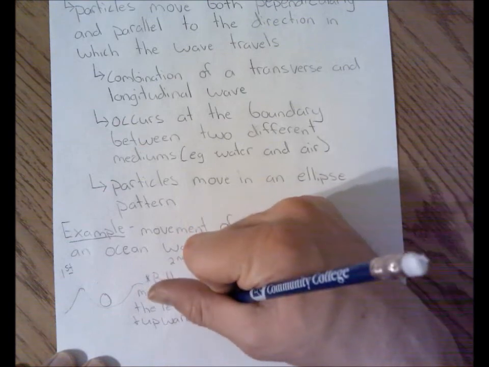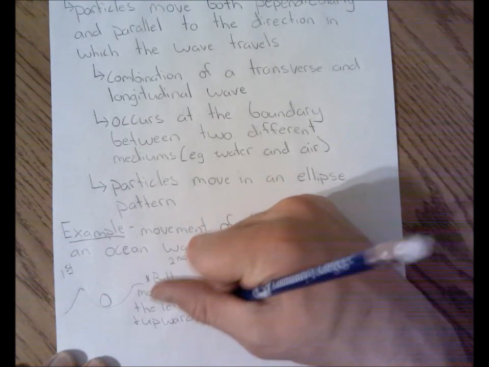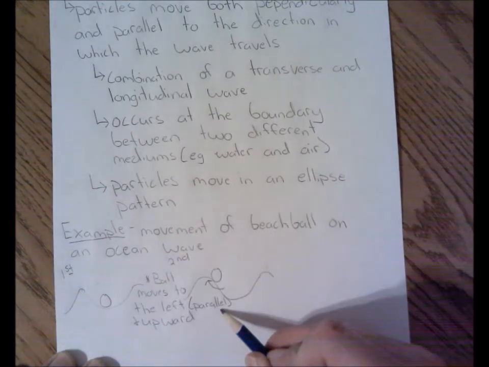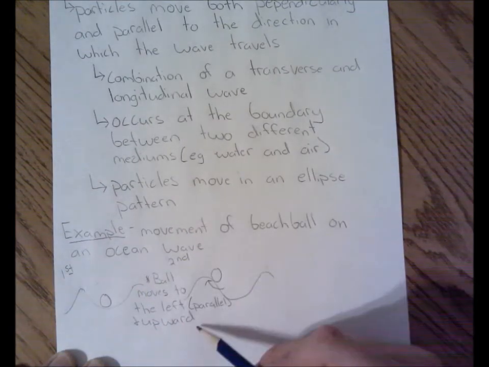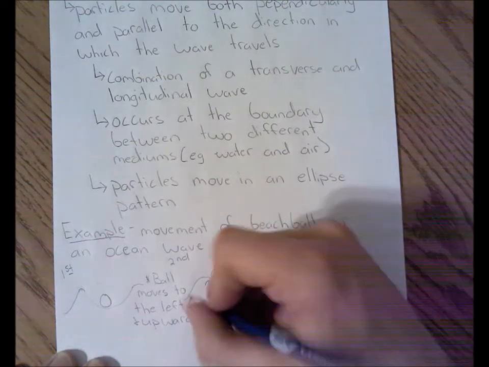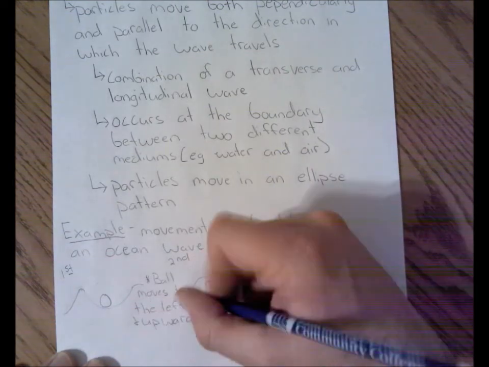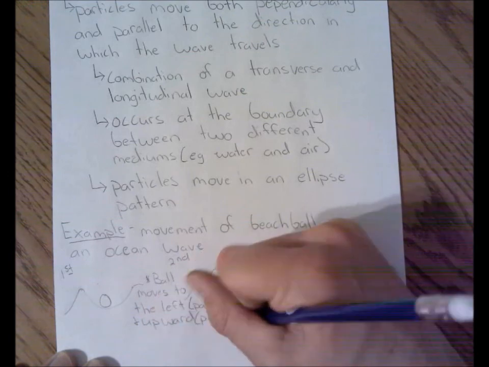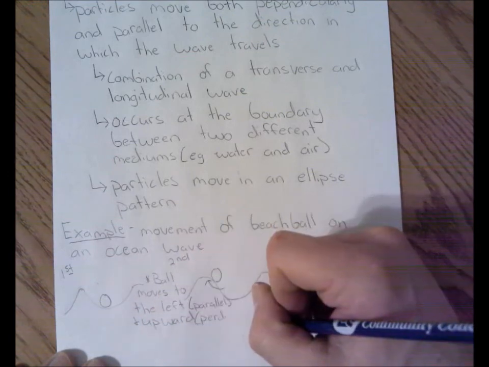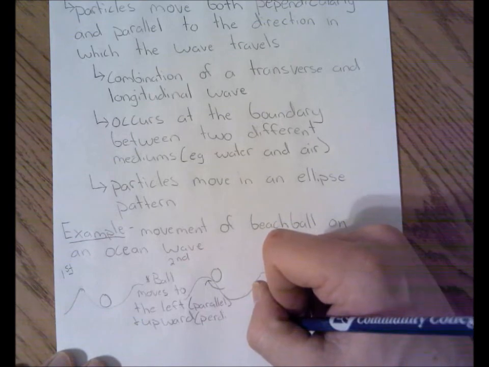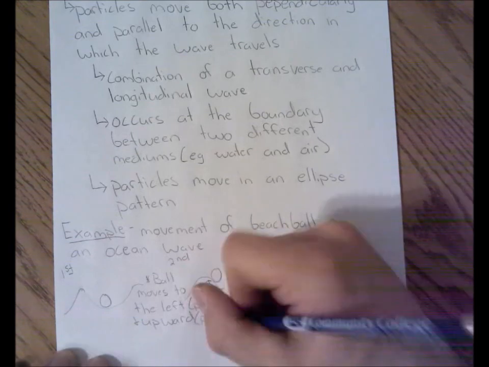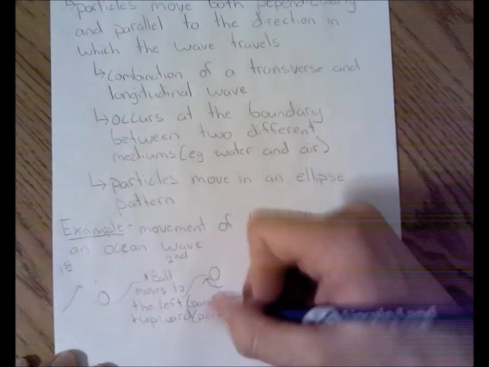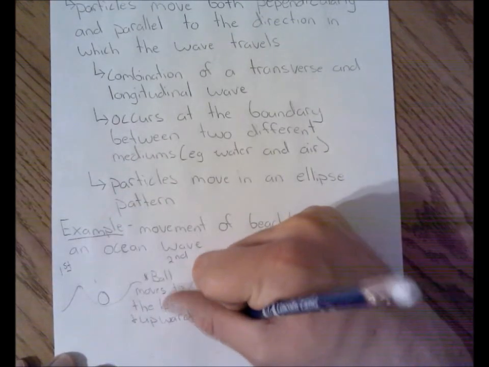And then that up and down motion is it moving perpendicularly, which is associated with the movement of a transverse wave. And whoops, I made a misspelling here. Perpendicular motion. Parallel is longitudinal, and perpendicular motion is that of a transverse wave.